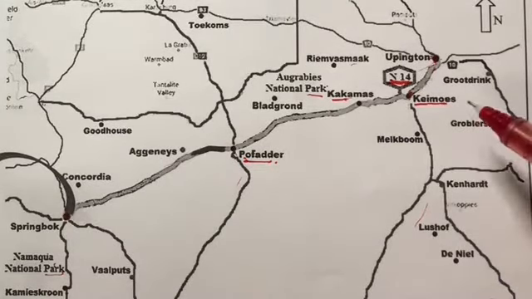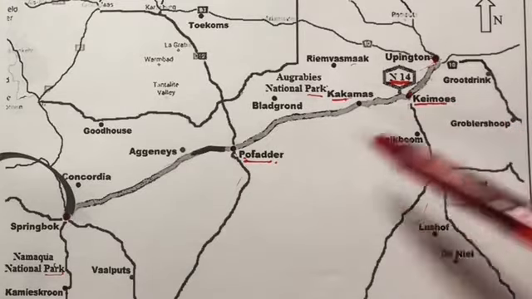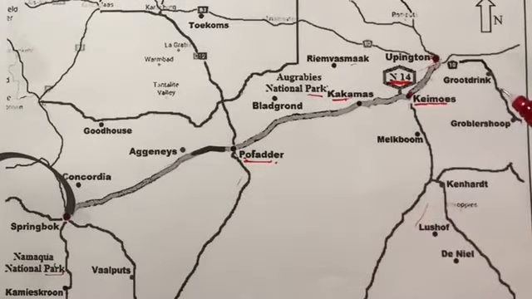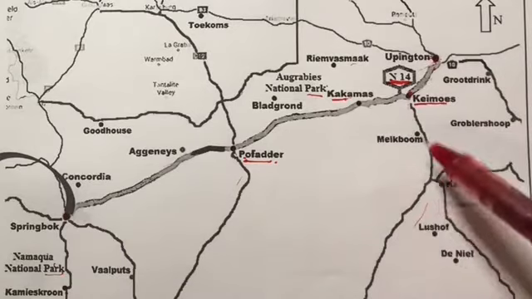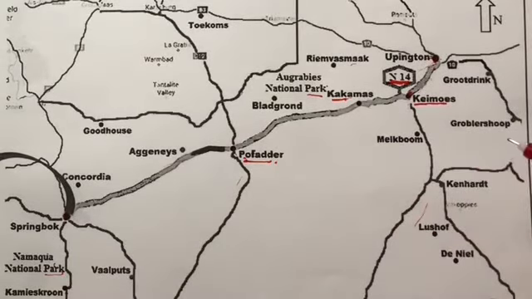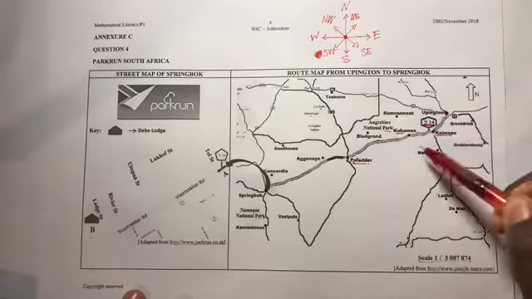In short, the answer is Gamoep and Pofadder. So I think you might have learned something from the information that I've given you, not only to be able to answer this question, but to also have an idea of how to approach this kind of questions.